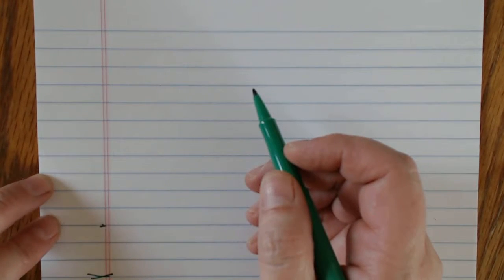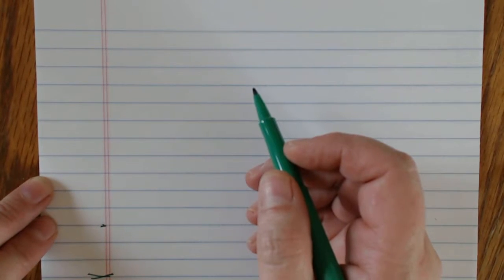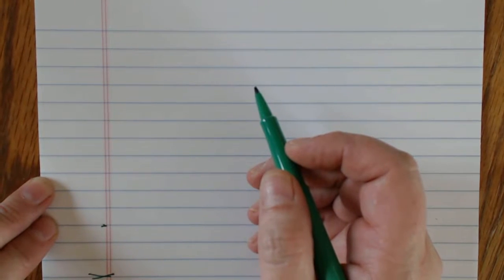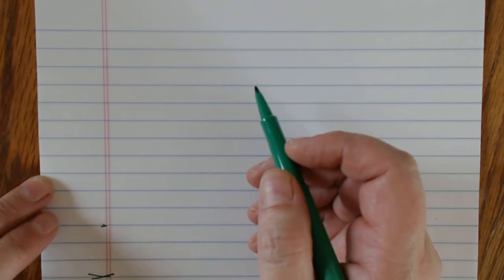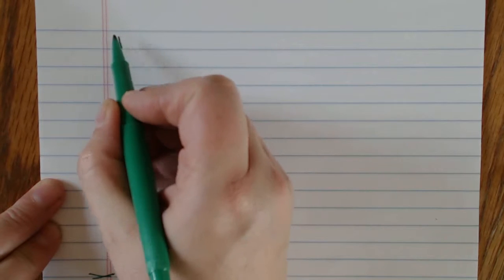In this video, I'm going to show several geometric relationships that we'll be using in application problems. These are relationships you'll want to memorize if you don't have them memorized already. First, we're going to deal with perimeter.